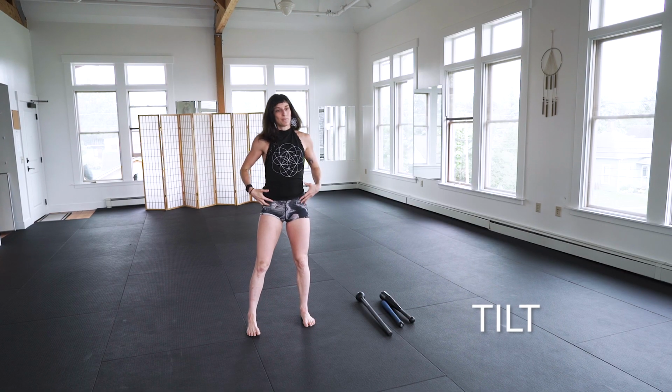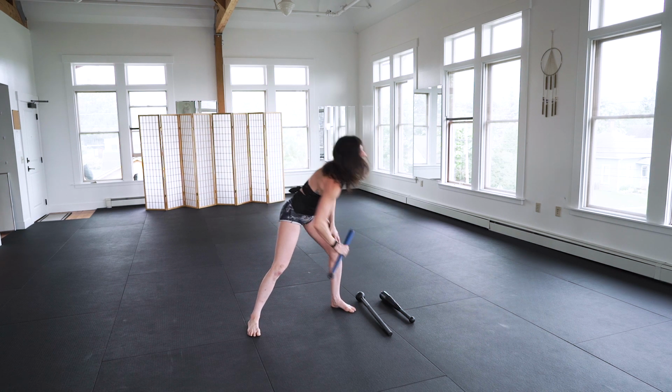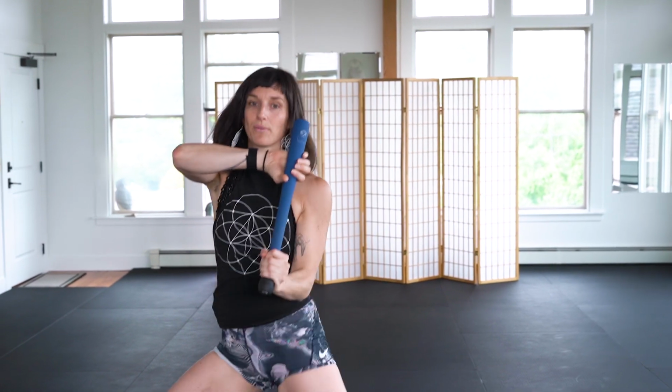And then our tilt. Tilting is simply lateral bending. So an example of a tilt from mountain pose would be our big wheel, or our big wheel in warrior 2.